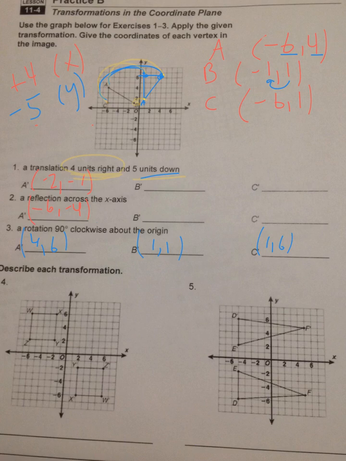So in number 4, we're moving this guy to quadrant 4. And we're going to go left to right, then up or down. Okay. And then I'll leave you alone on that one.